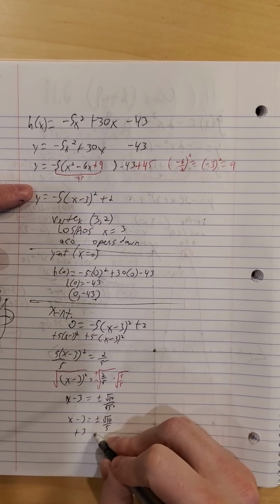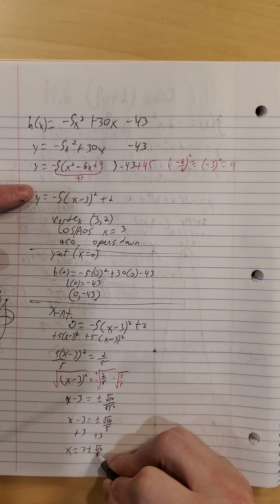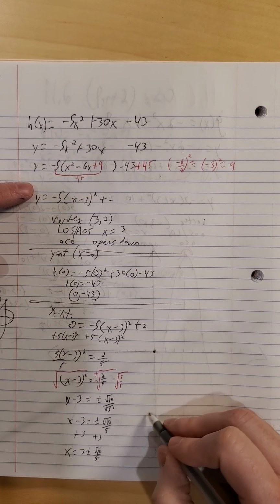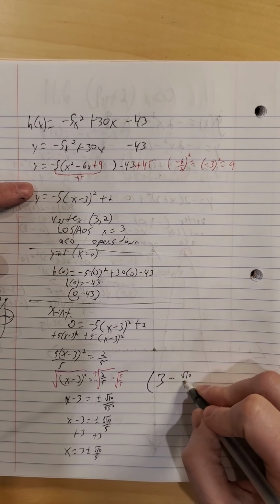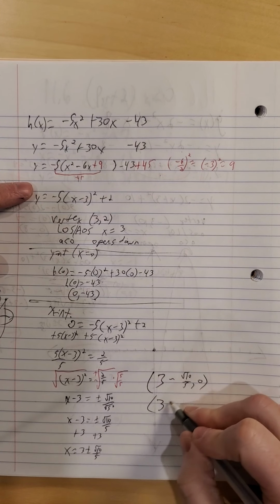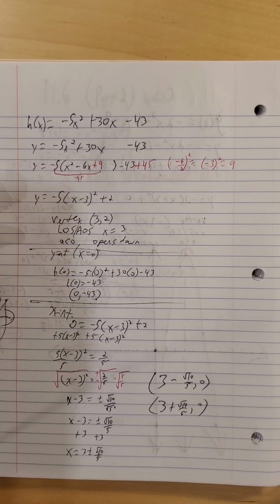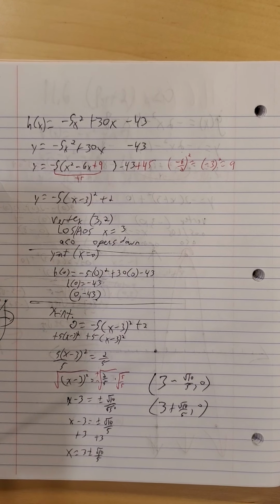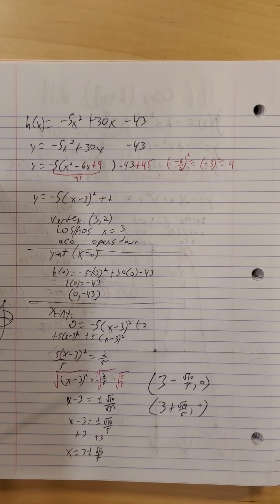We'll add 3 to both sides. So x is 3 plus or minus root 10 over 5. So 3 minus root 10 over 5, 0 is one of our x-intercepts. 3 plus root 10 over 5, comma 0 is our other. So from there, you have all the tools you need to sketch that graph.